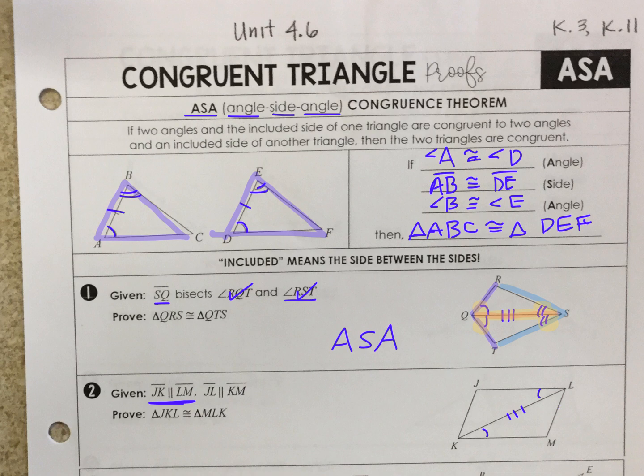Now, I'm going to read the next part. KL is parallel to KM. They're parallel, so it tells me that these alternate interior angles are congruent. So now I can say that my triangle is congruent.